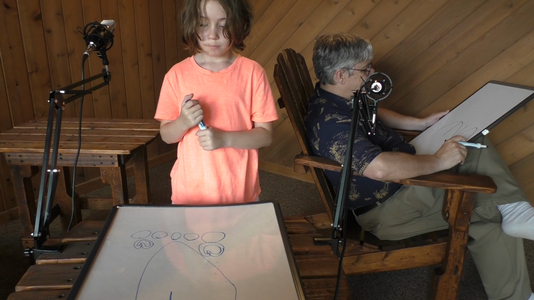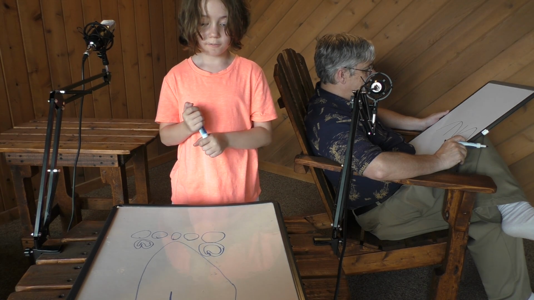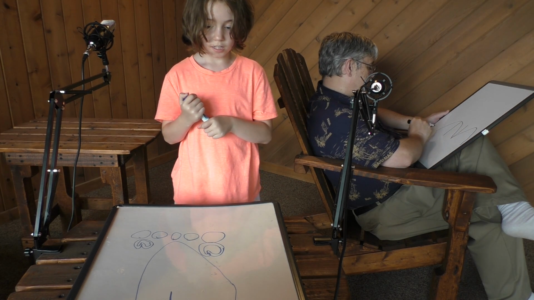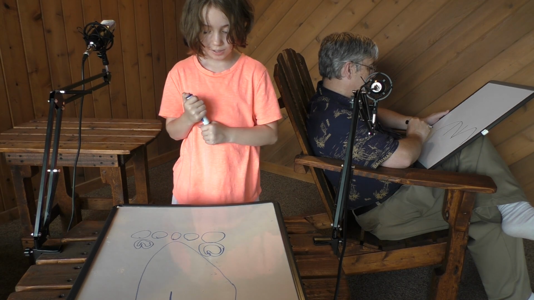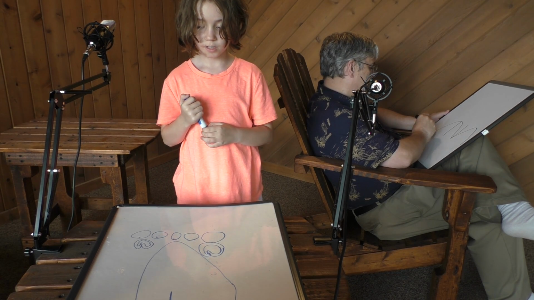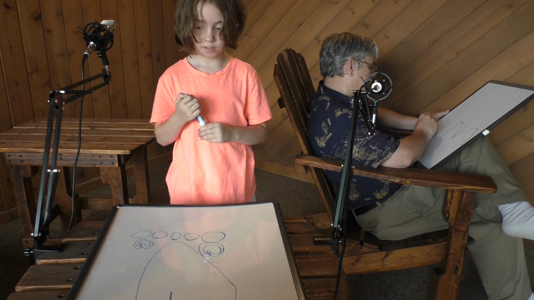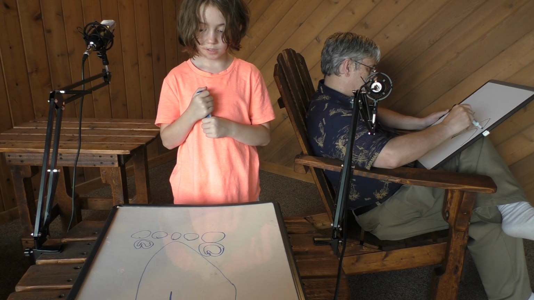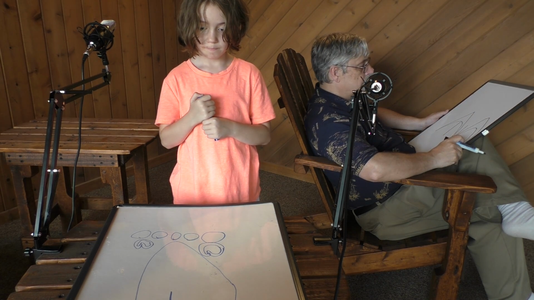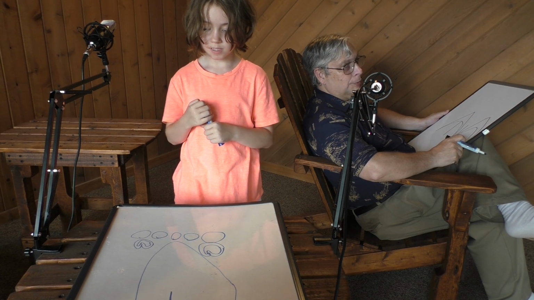Then do the left side and make it into like a point. Okay, so I'll make a point on the left side. And do the same thing for the other one. Okay, part of the problem is I can't draw very well, but okay.